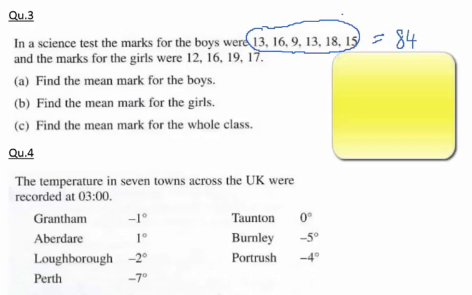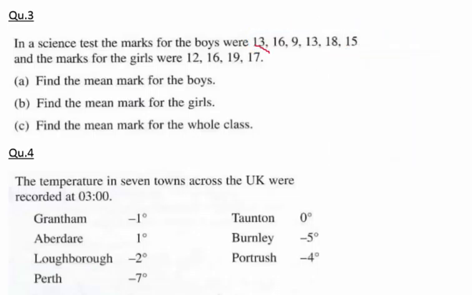So the mean mark is going to be 84 over the 6 boys. 6 into 8 goes once, carry 2. 6 into 24 goes 4 times, so the average is 14. That's the average for the boys. Similar story for the girls. Take all these numbers here, work out the average of those. So 12 plus 16 plus 19 plus 17 will equal 64.